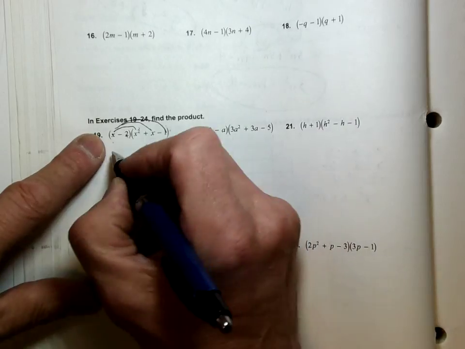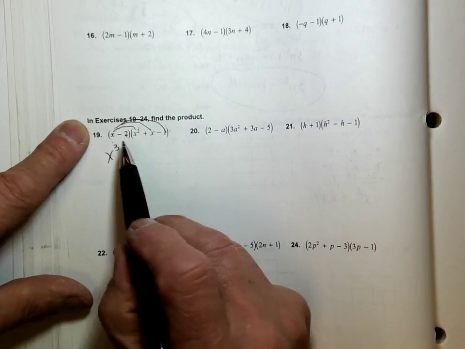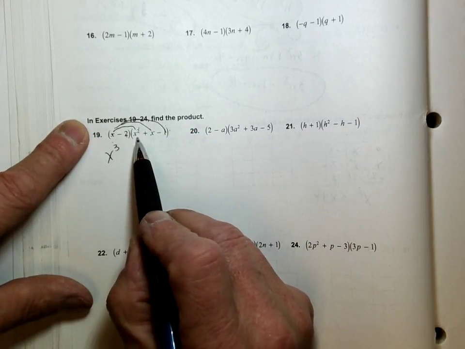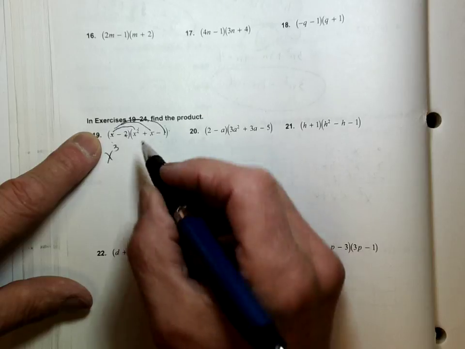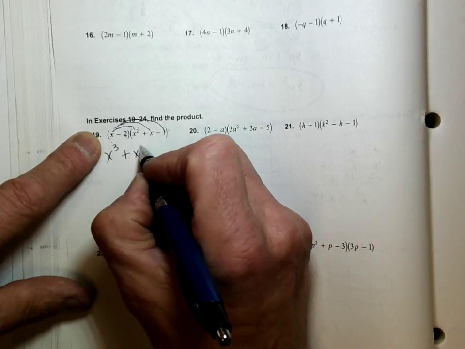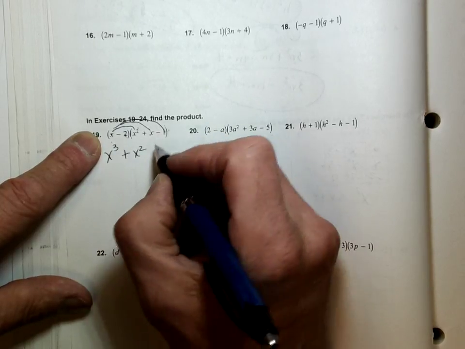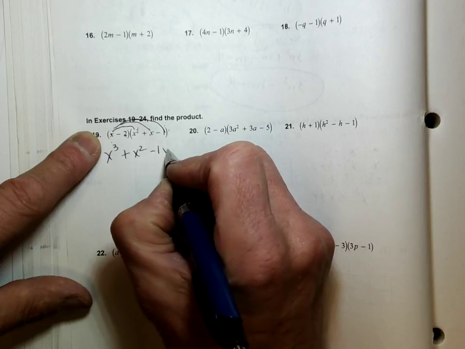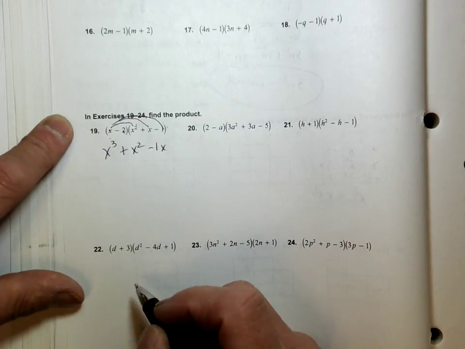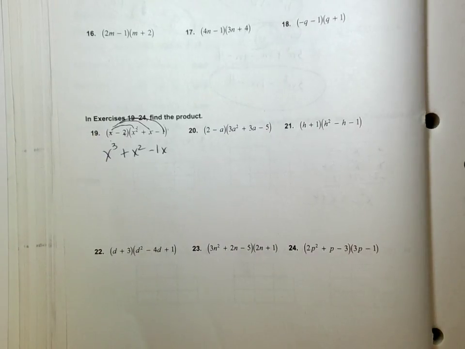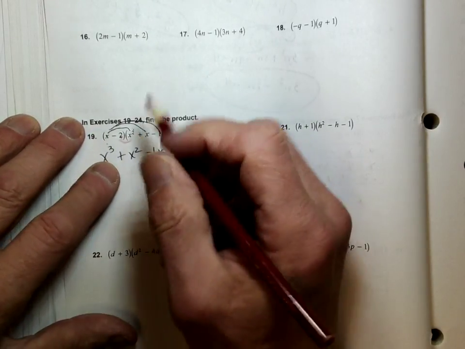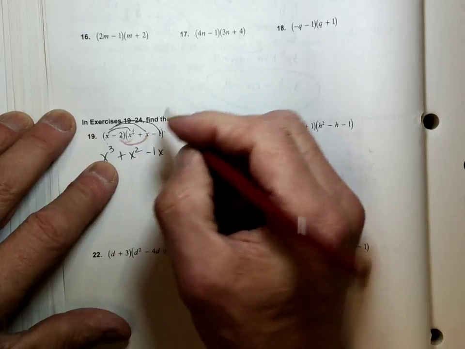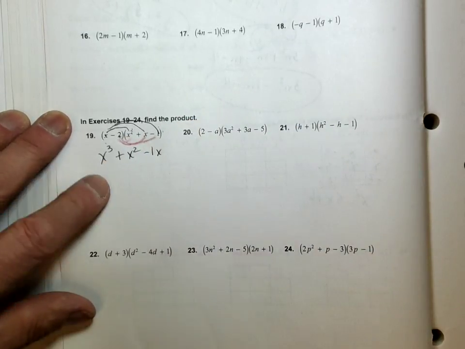X times x squared is an x to the third, because when you multiply the same base, you add their exponents. X times x is x squared. X times a negative 1 is a negative 1x. Now, let's do negative 2 times x squared, negative 2 times x, and negative 2 times negative 1.